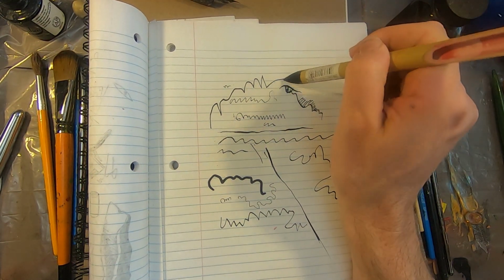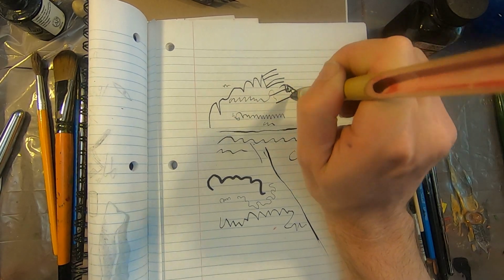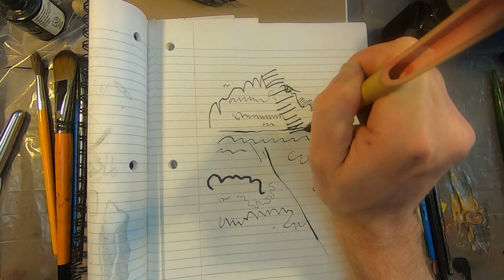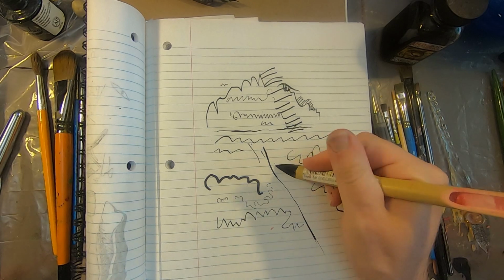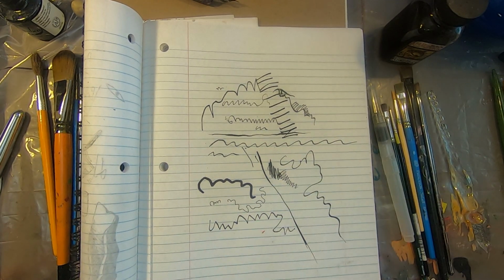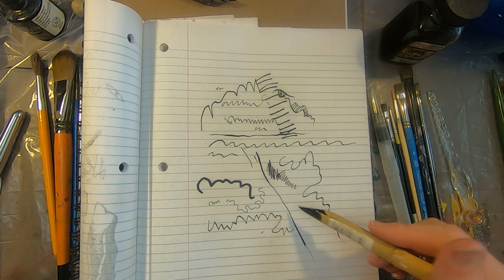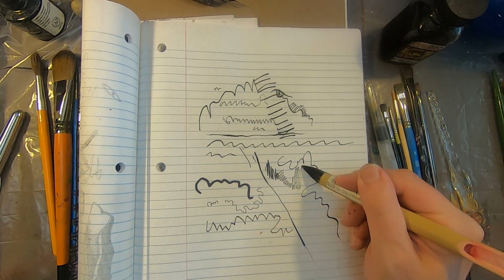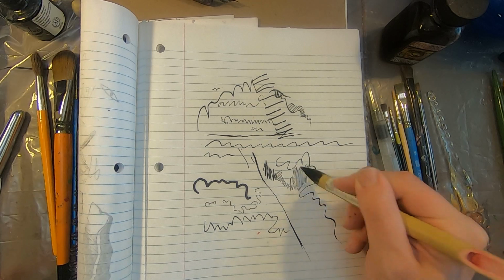It's all about finding what it is that you want to use. This actually holds quite a bit of ink. When it runs out, you can get that kind of shading mark with it too, which is kind of nice.